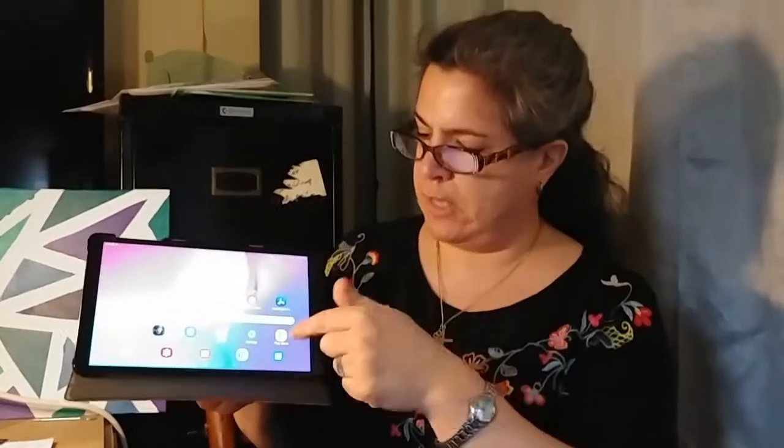So remember, if you have an Apple, you're going to look for the App Store. If you have an Android like this, you're going to be looking for the Play Store. Also, remember, please be signed into your free Google account. And just to go over that real quick, you can go into the device's settings. You can do the same thing for Apple.